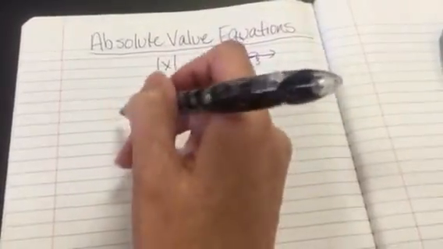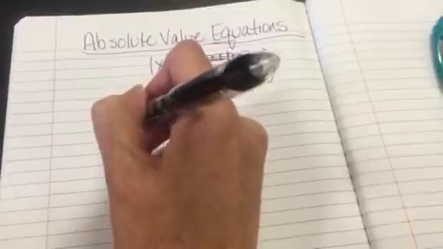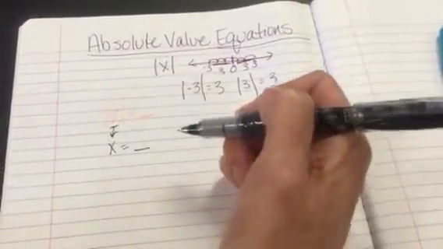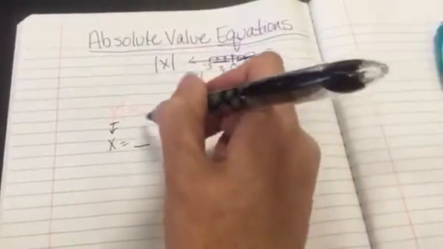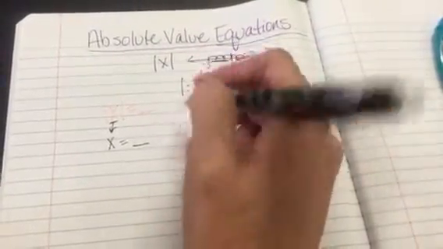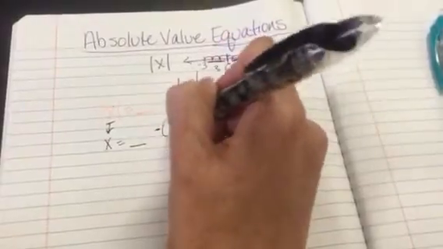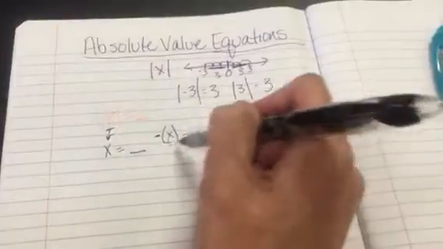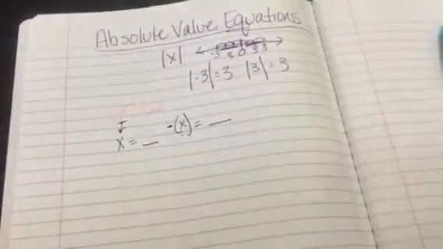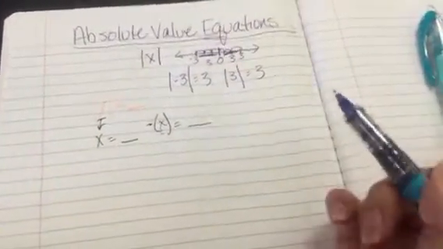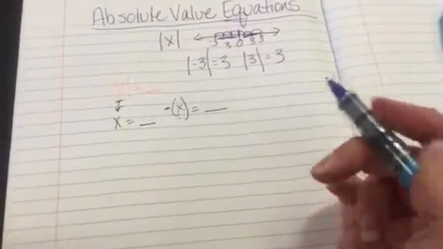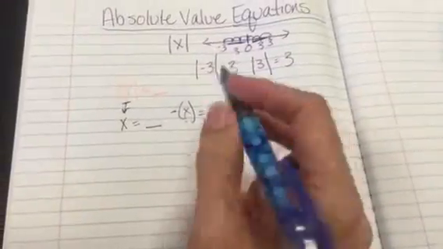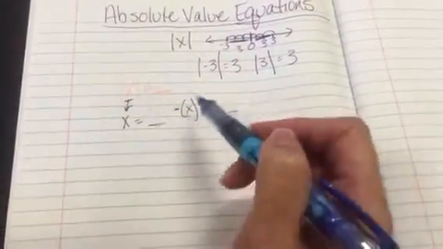Well, what that tells me is that if I just drop this straight out, that x, whatever it is, will equal the value that we got. But that also tells me that on the other side of things, the negative of whatever x is will also equal that. So we have two possibilities. We're going to end up with two equations to work with and solve. And the solving is exactly the same as it was when there was just an equal sign. We're going to be able to do inequalities with these.